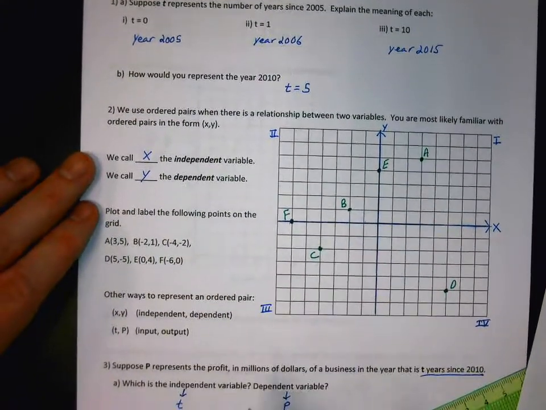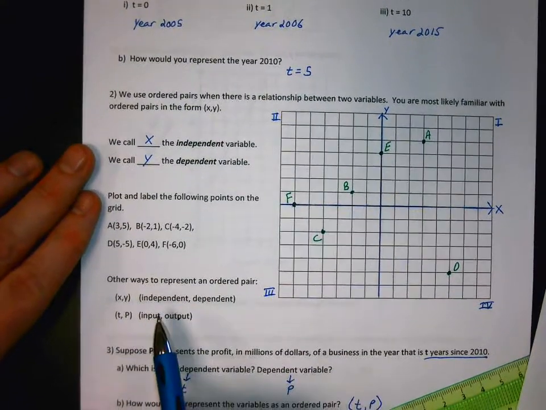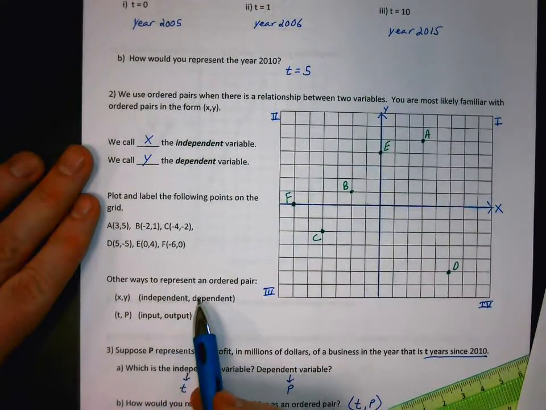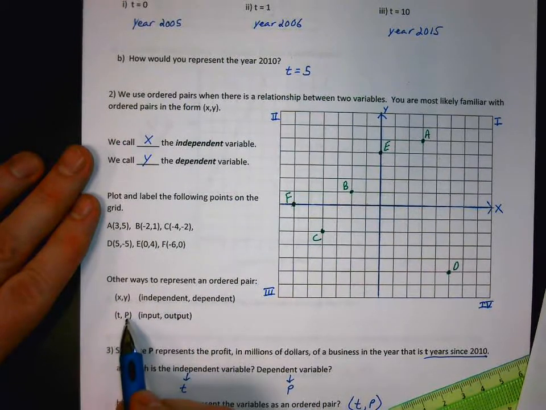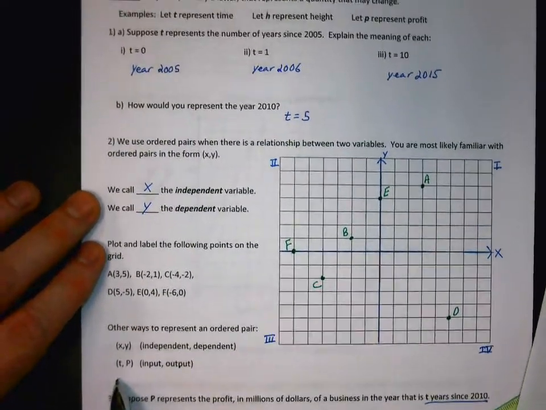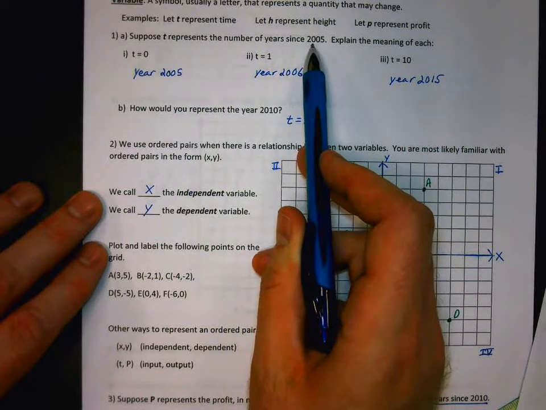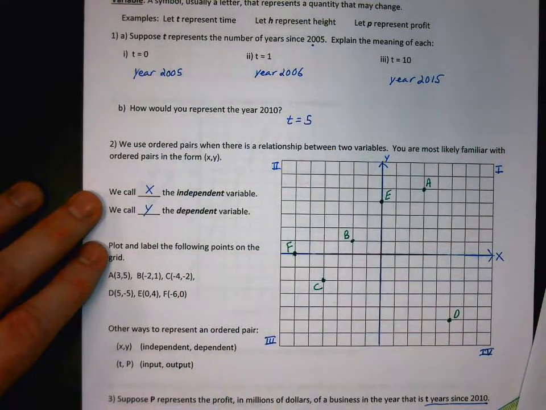Okay, you can also represent ordered pairs other than just saying x, y. You can say the independent variable, comma, dependent variable, input, comma, output, or t, comma, p. Okay, t, comma, p is more if you have like a word problem, where t might be like above here representing the years since 2005. That might be your t value. And then p may represent like a percentage or a profit, something like that.